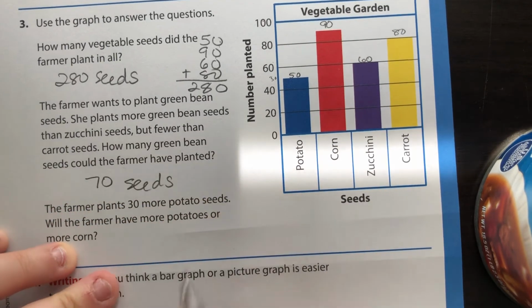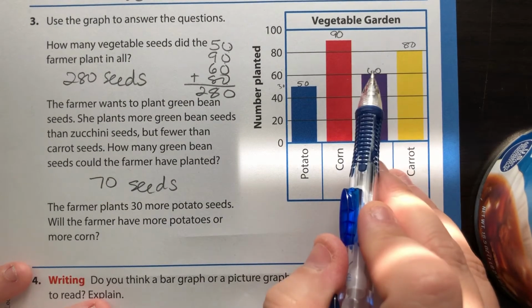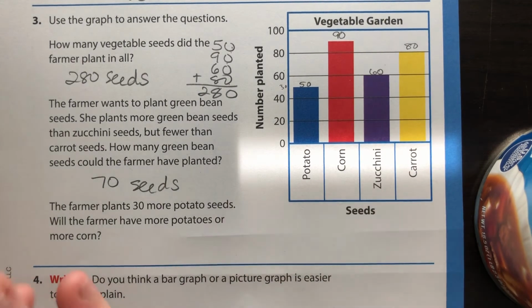So that's possible. They could also have done 71, 72, 73, 74, 75, 76, 77, 78, or 79. But I chose the number that was right smack in the middle, which is 70. Also 61, 62, 63. So anywhere from 60 to 80. I don't know why I just counted the 70s.